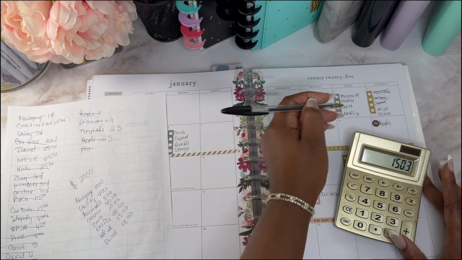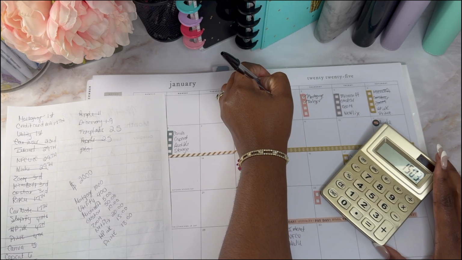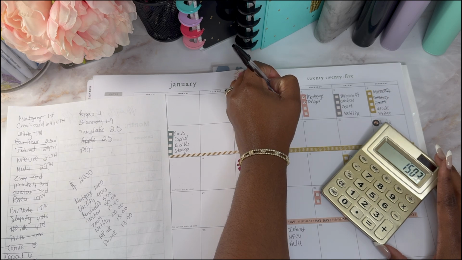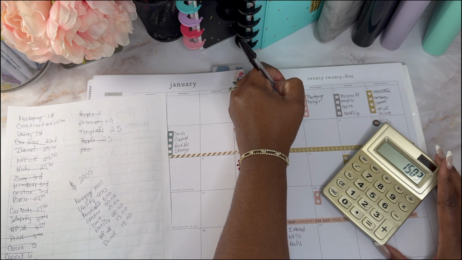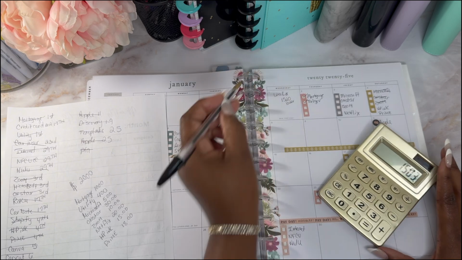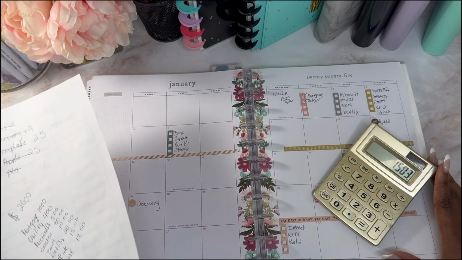Okay, so it's 1503 for this week. Let me put that up here. Week 1. Never thought about putting that there. Week number 1 is 1503, and I said we're going to do 1520 for a buffer. You want to have a buffer, right? That's how much you know you need to have or transfer to your bills account.